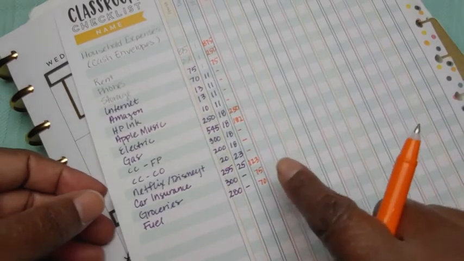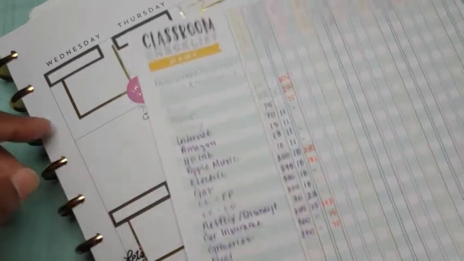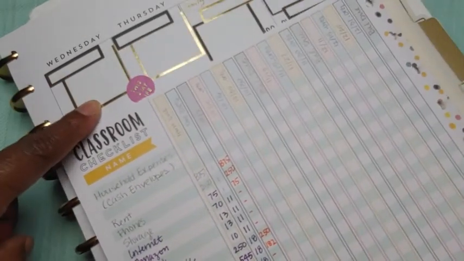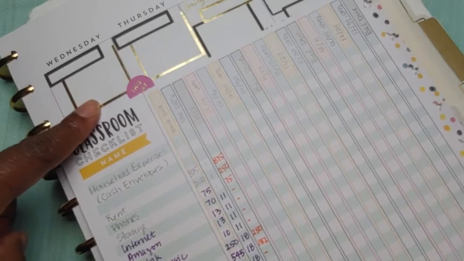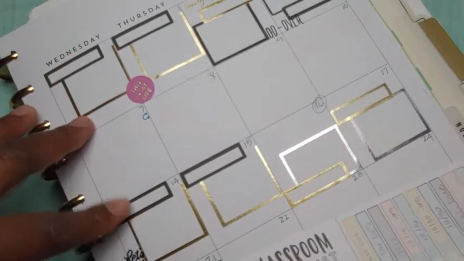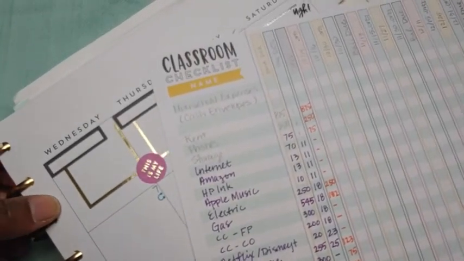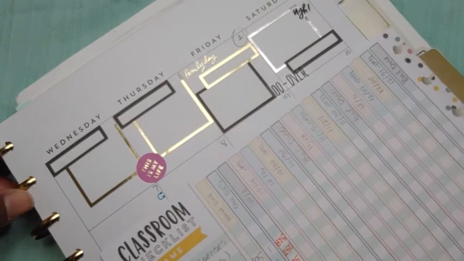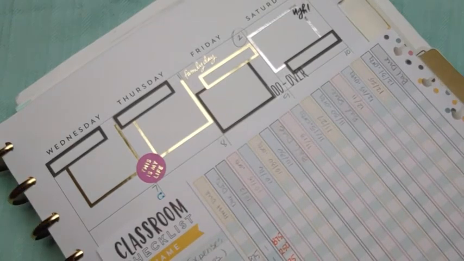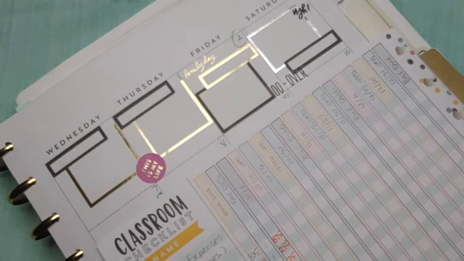Okay, so basically this information then will get transferred onto our monthly layout. Okay, so let me pull this down a little bit further so you can see everything in there. Okay, so we're gonna go back to our purple pen.